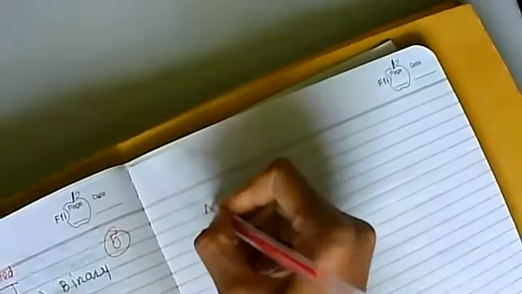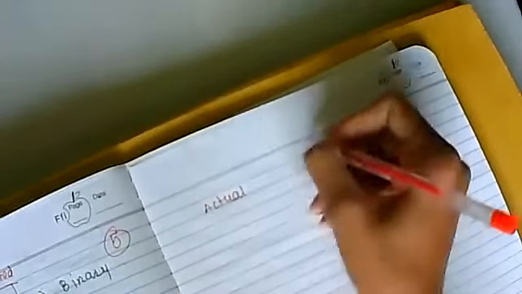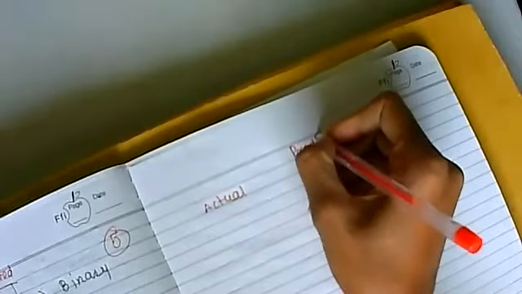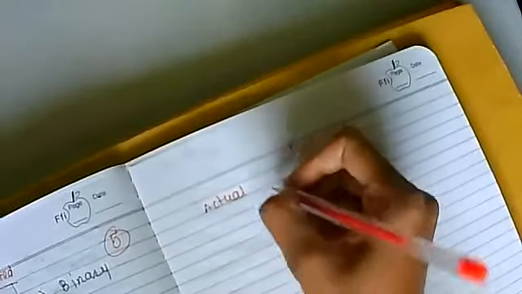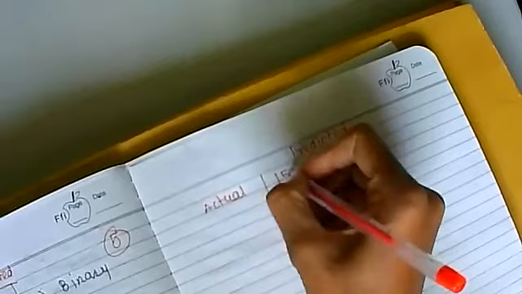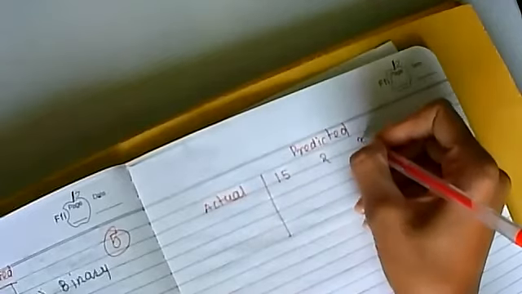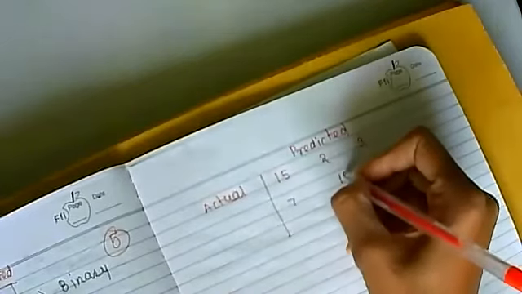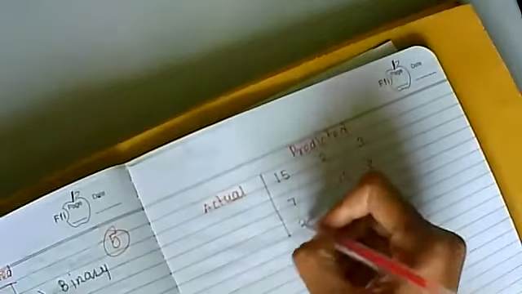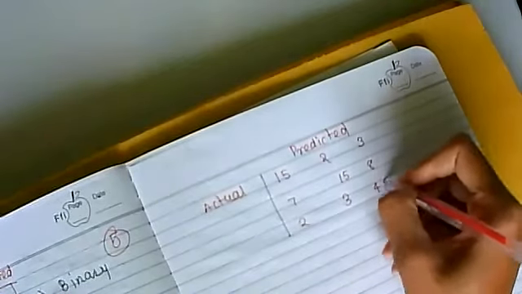We'll take the next example, that is actual and predicted. Here actual values are given and predicted values are given. Now you have to tell me which classification this is. 15, 2, 3, 7, 15, 8, 2, 3, 45.